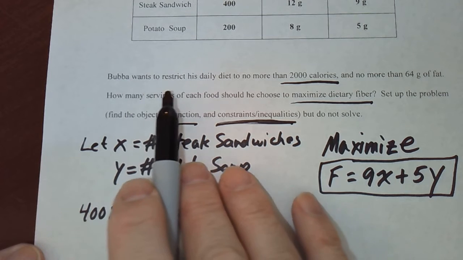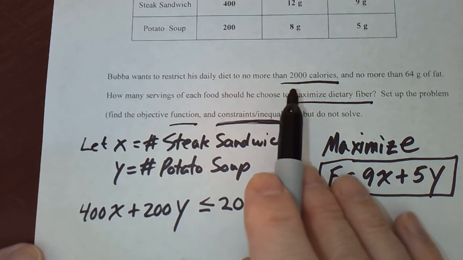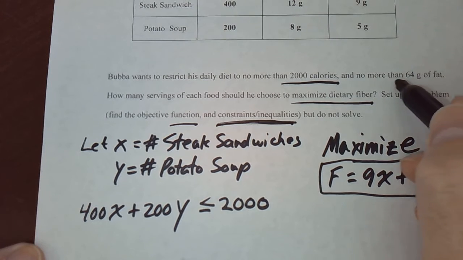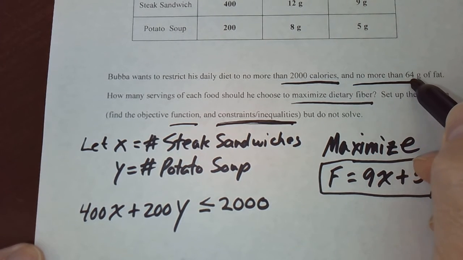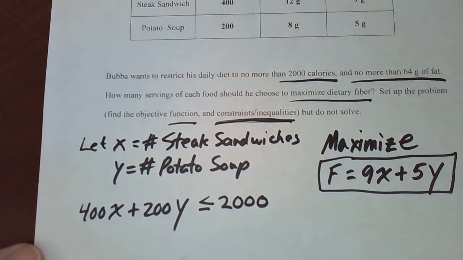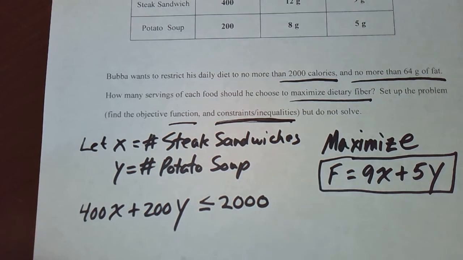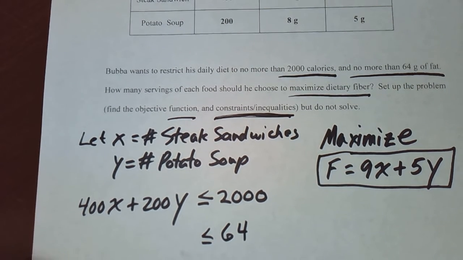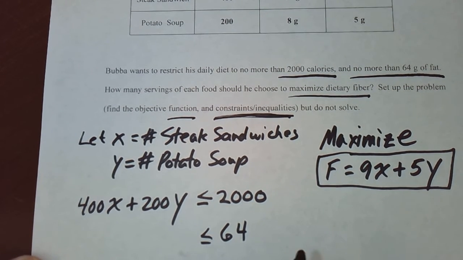Based on this line right here, he wants to restrict to no more than 2,000 calories and no more than 64 grams of fat. No more than that. So something has to be less than or equal to 64. And what has to be less than or equal to 64? His intake of fat.